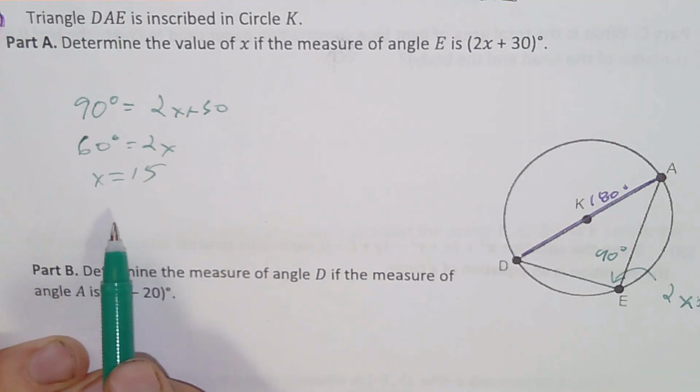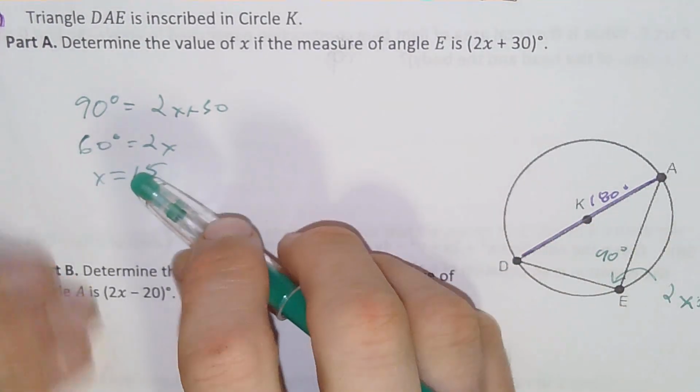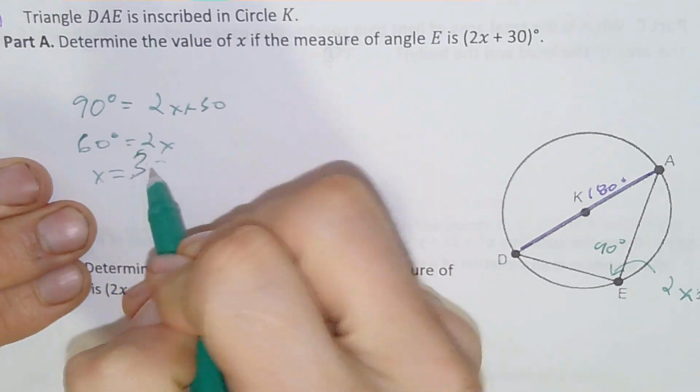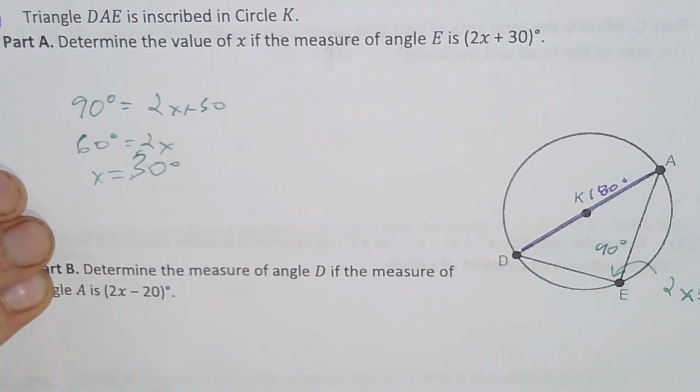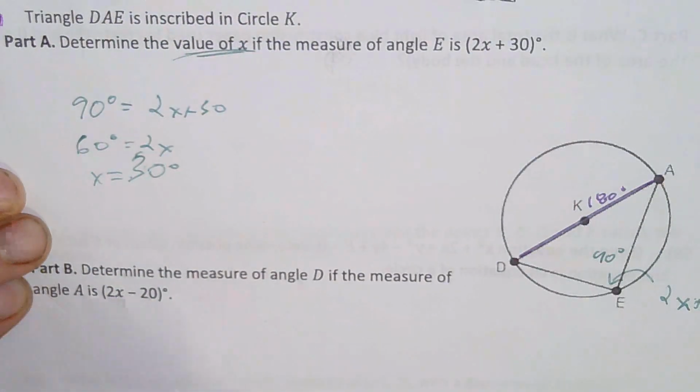Okay. So there you go with that one. Excuse me, x equals 30. Divided by 4 there, x equals 30 degrees. Okay, so if x equals 30 degrees, that's the value of x. So there you go.